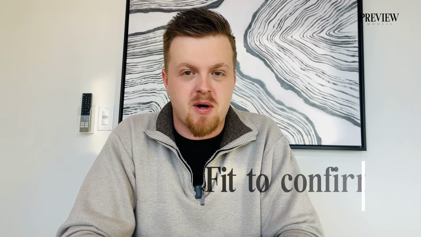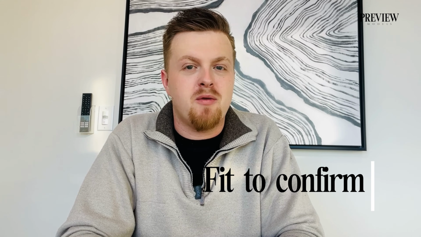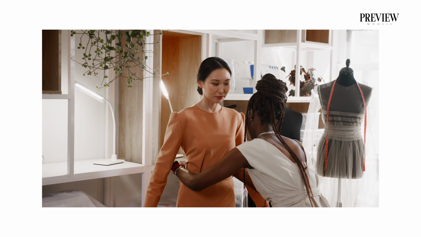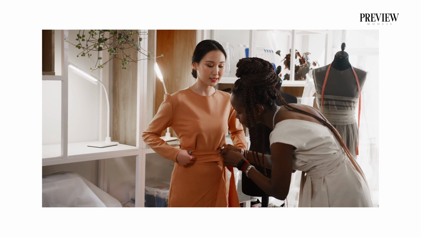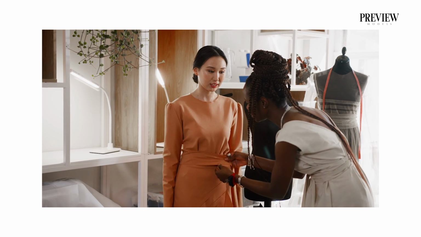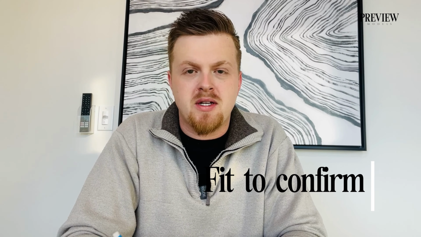The next term that I want to cover is fit to confirm. Now, we typically use this term in runway modeling, and what it is, you go in, you meet with the casting director, you meet with the designer, they're gonna try the clothes on you, they're gonna see you walk in them, they're gonna take a couple photos of you, they're gonna alter the clothes if they have to, they're gonna tailor them. Now, this process is done right before the show, so typically you will know then and there if you've been confirmed, but we call that process a fit to confirm.